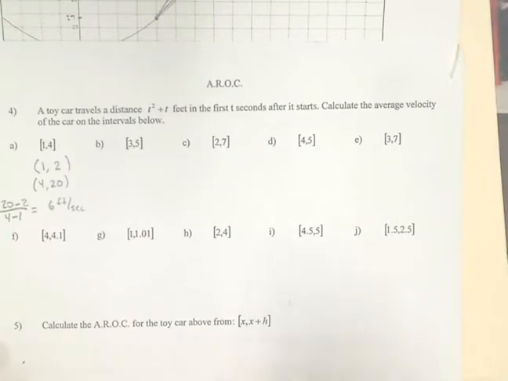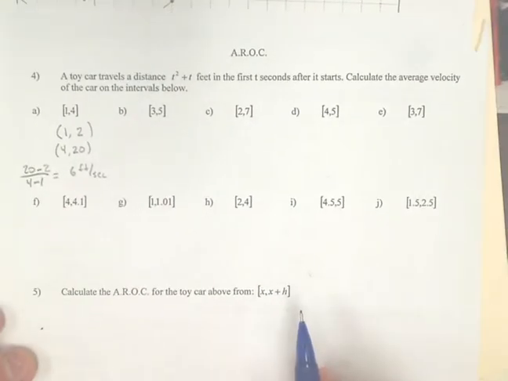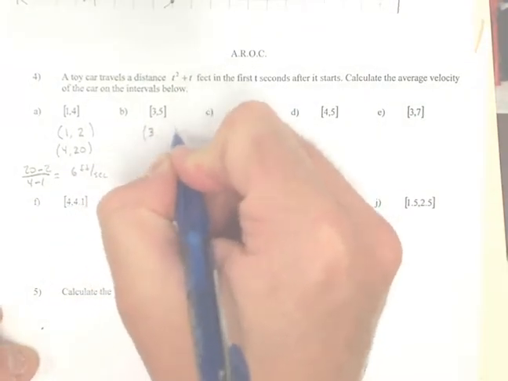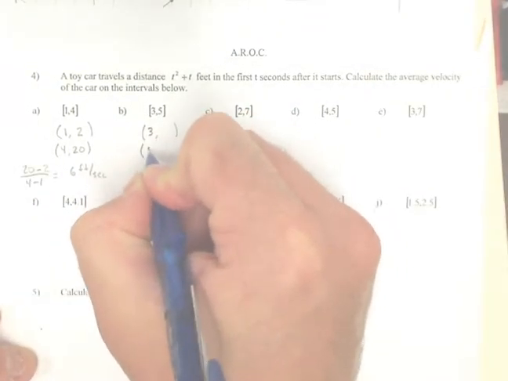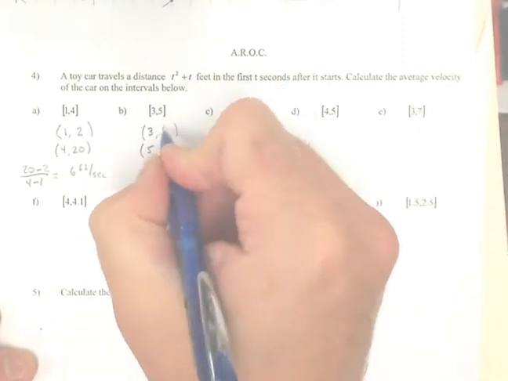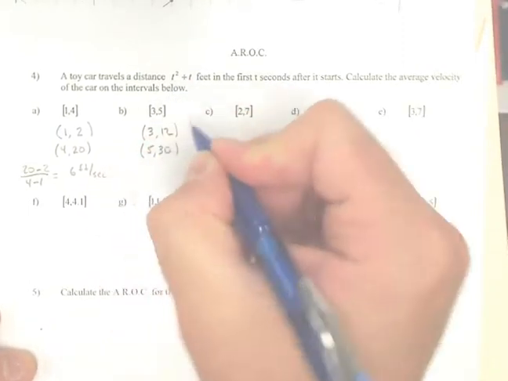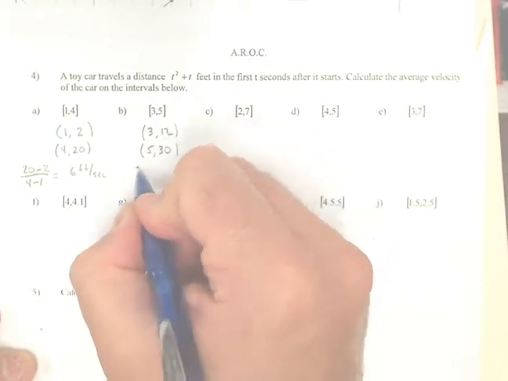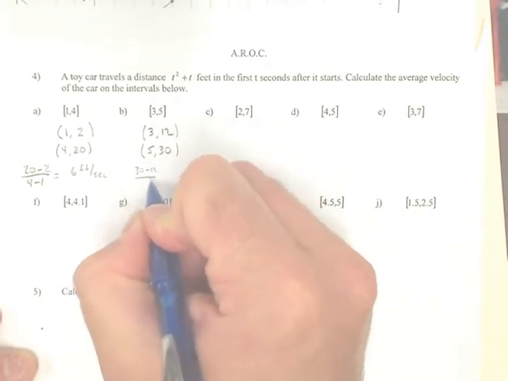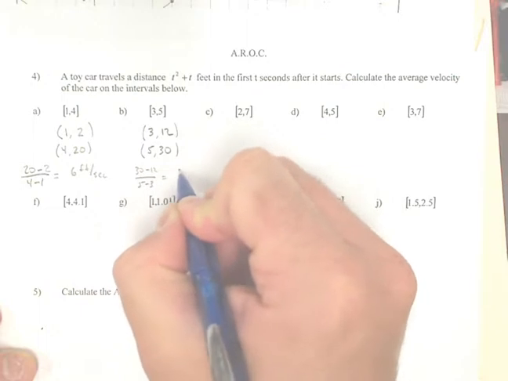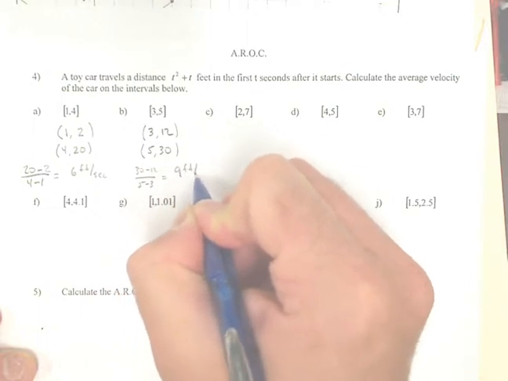So you're going to do that now 10 times, which would be tedious because a lot of these are different x values. 3 gives us 12, 5 gives us 30, 30 minus 12 over 5 minus 3, 18 divided by 2 is 9 feet per second.